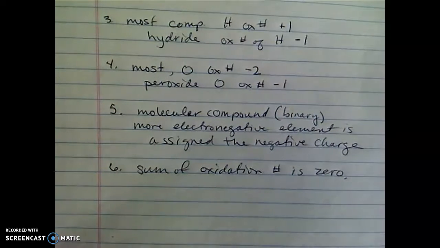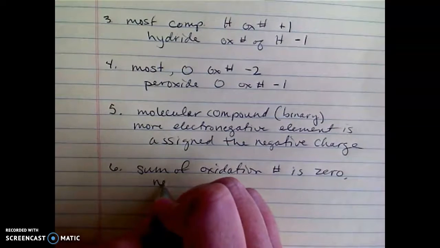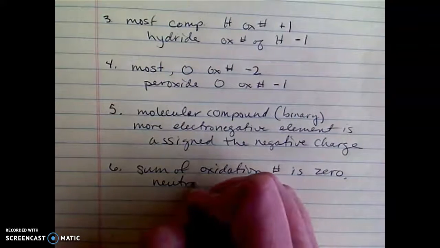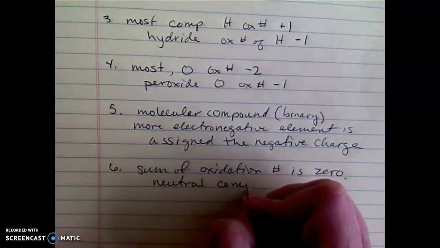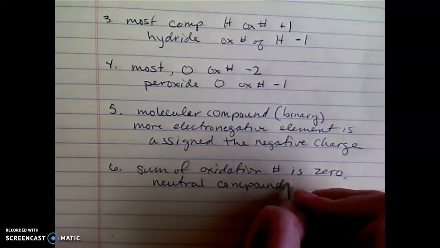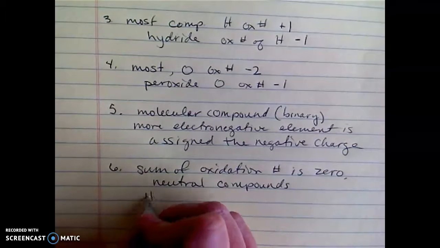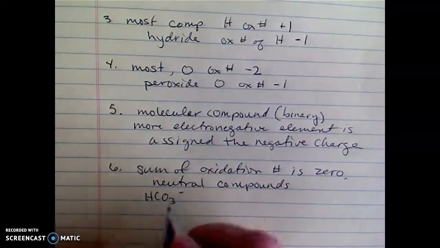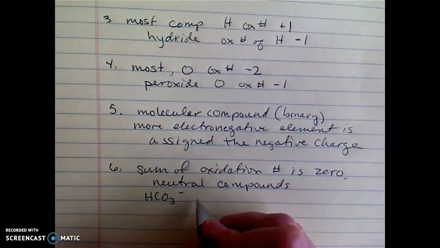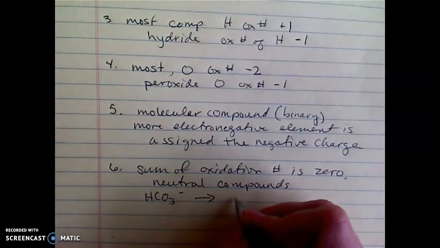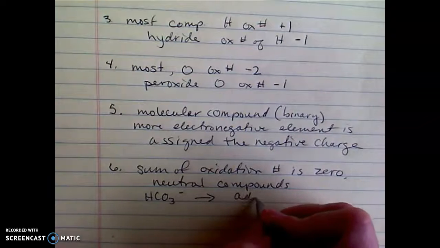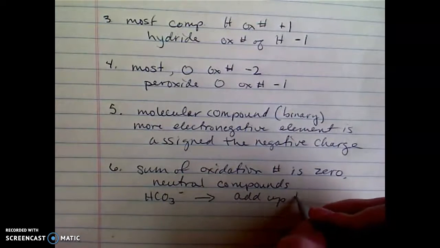Again, 0 for neutral compounds. I should have specified that. Now, if they were asking you to find an oxidation number of, say, a polyatomic ion, HCO3-, and they wanted to know what they were, in this case, when you are done, they should add up to -1.